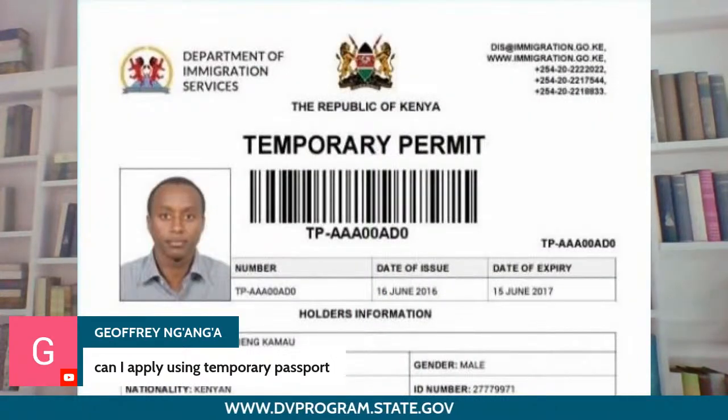The answer is yes. Even when I started this video, I showed the example of the temporary passport. And there are so many videos about how to apply with a temporary passport. Yes, you are allowed to use a temporary passport. Can I make the photo from a mobile? Yes.